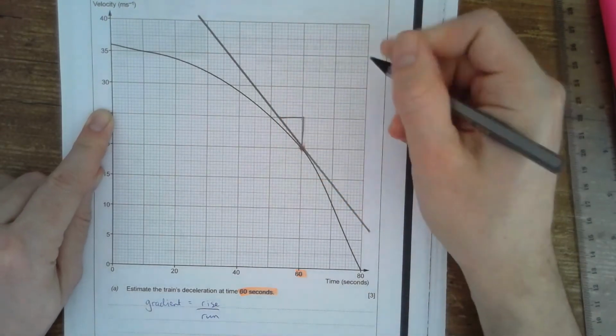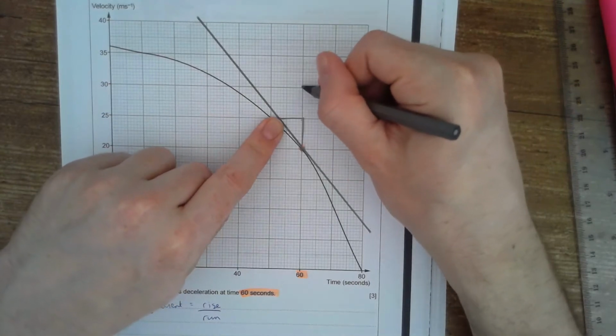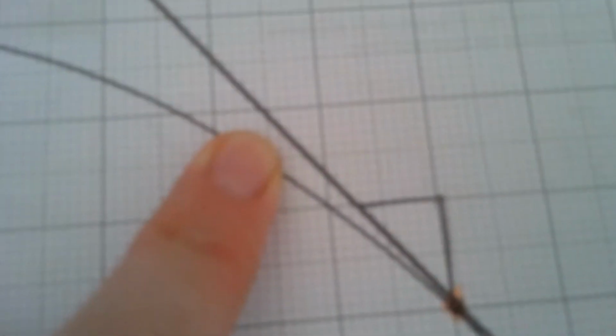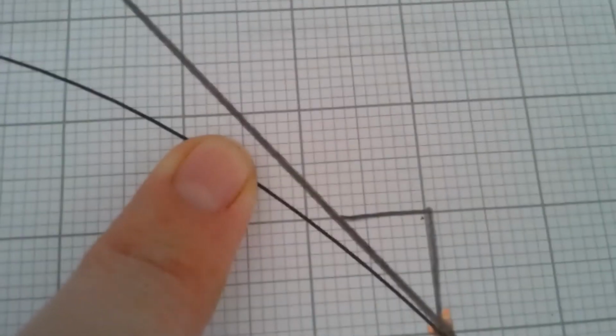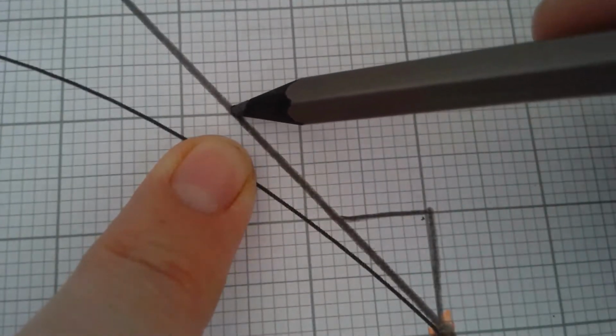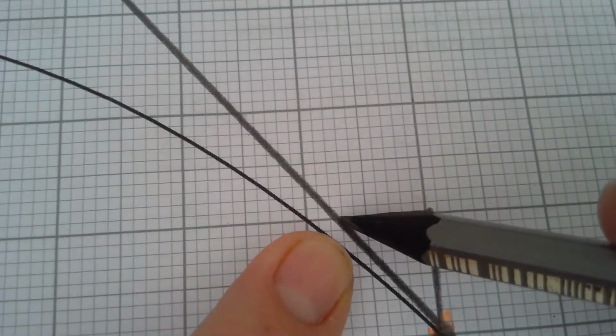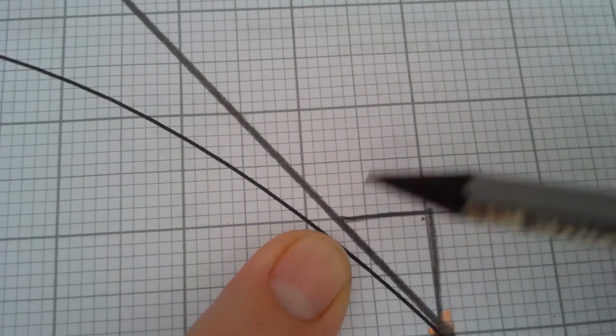Okay, now if it hadn't, I would have just gone up again and then come over to here. But if you look here, if I zoom right in with the camera, I don't like that point there because it's going halfway through a square, whereas this one here did actually cut the square right there. So what I need to do now is work out what the rise over the run is.